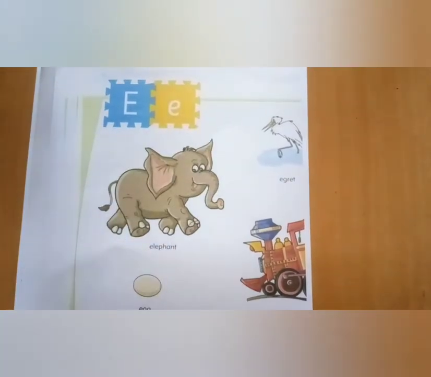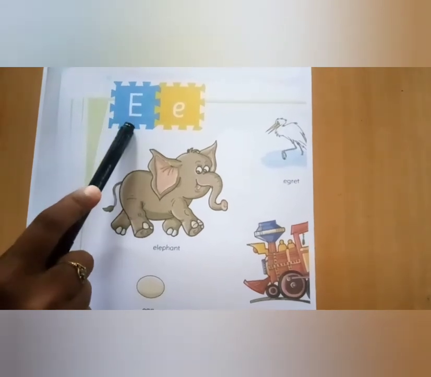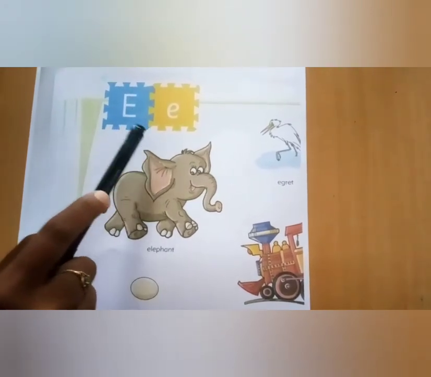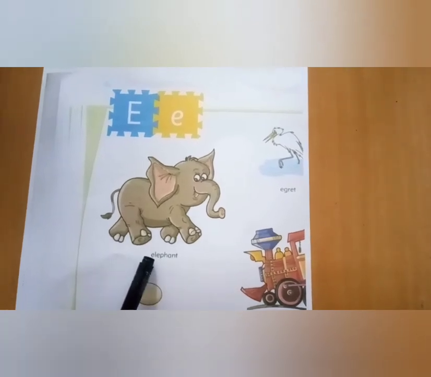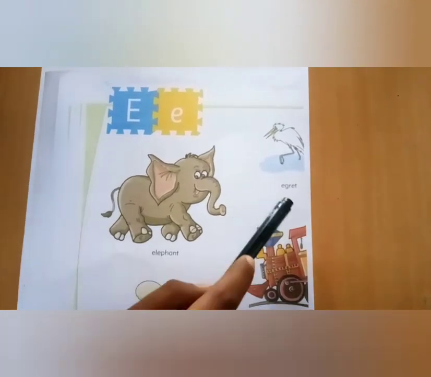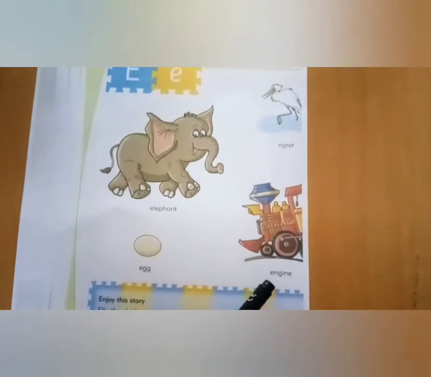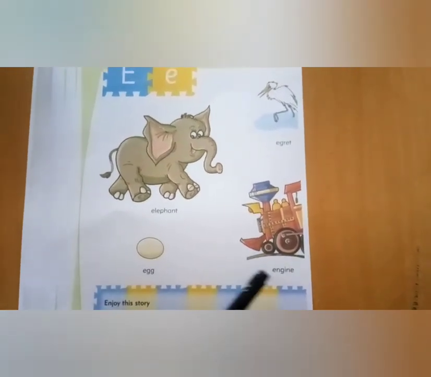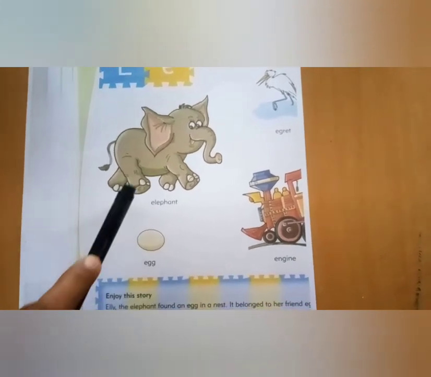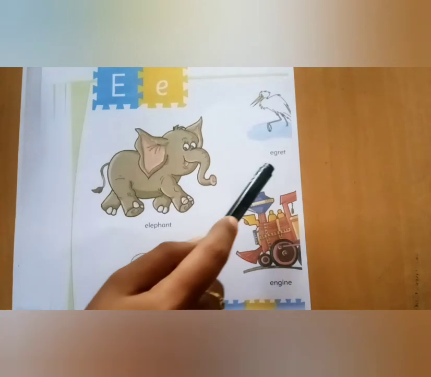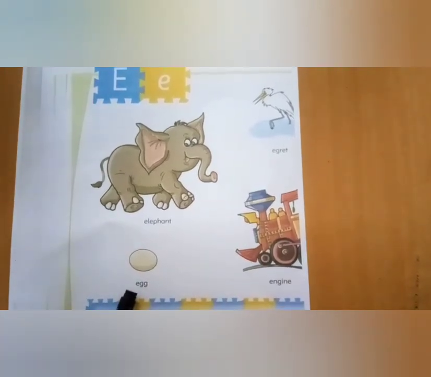Here are the examples of letter E. E sounds like eh. Okay, see. Elephant. Egret. Engine. Egg. Okay, elephant, egret, engine, egg.